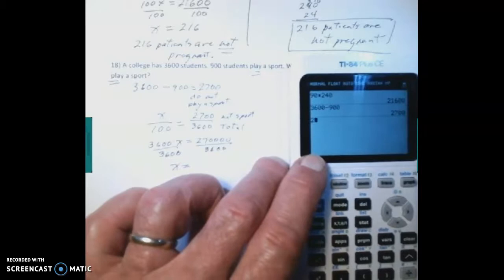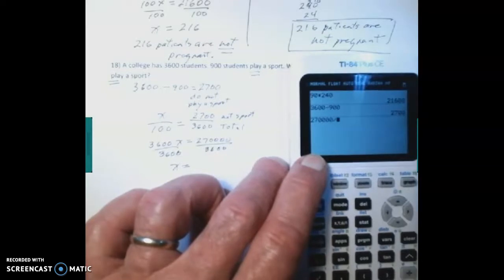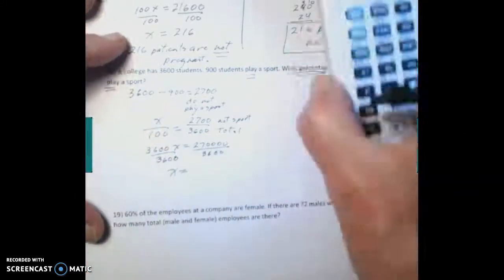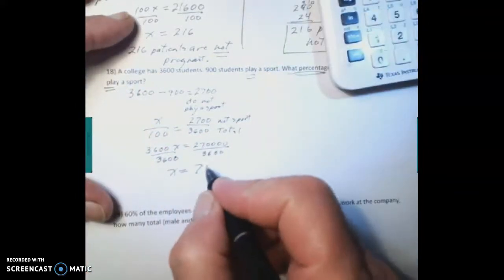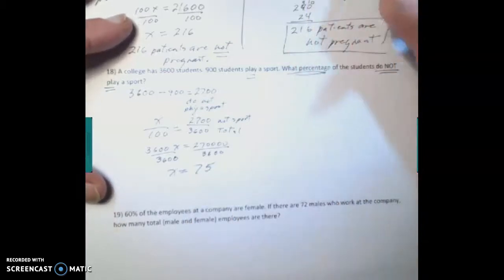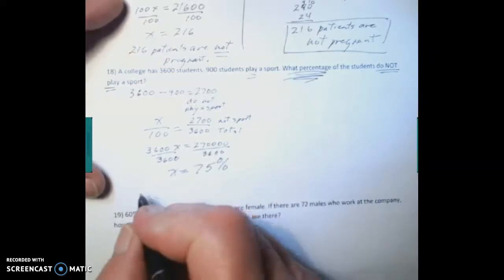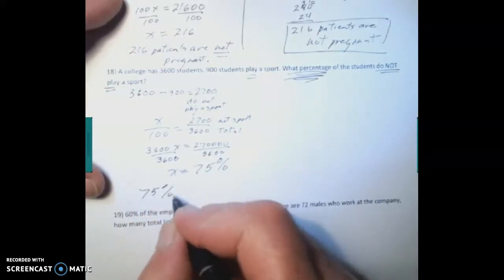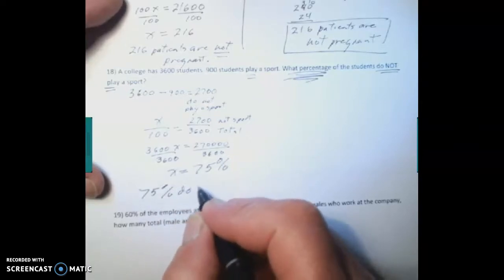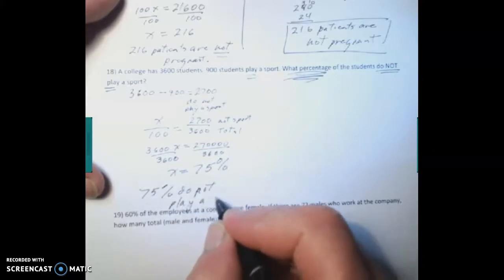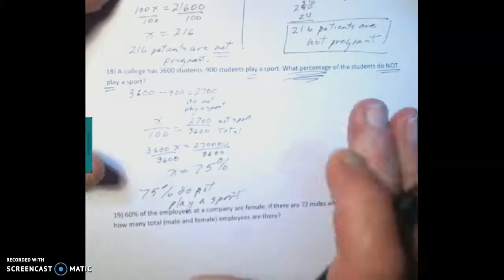So 27 followed by 4 zeros, divided by 36 followed by 2 zeros, and I come up with 75. And that is my answer. Not quite. Remember, I'm being asked for the percent. It's 75%. So 75% do not play a sport.